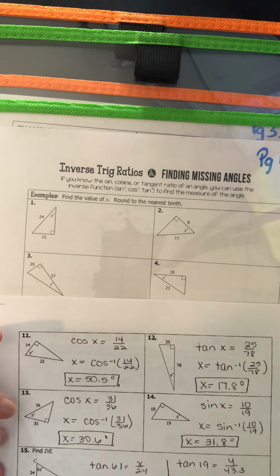All right, here is 11 through 14. See how it went there, pause it, take a look, check your work.